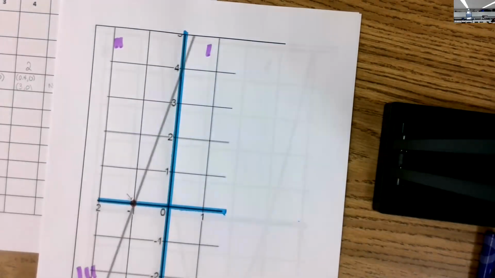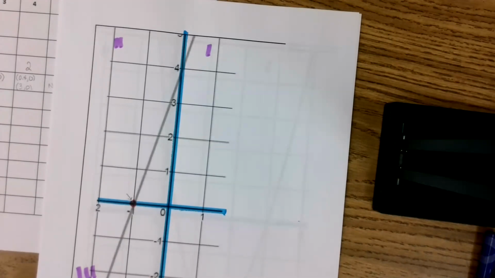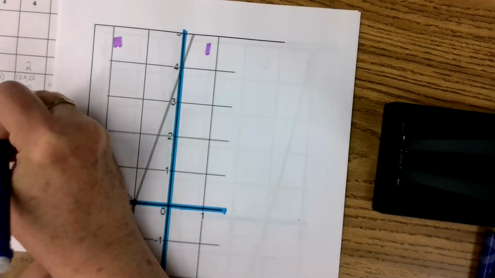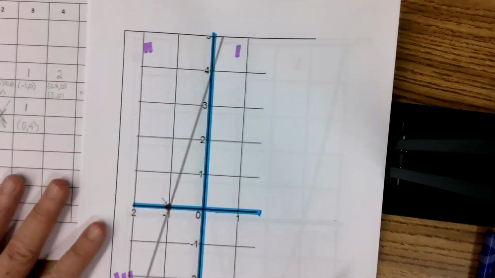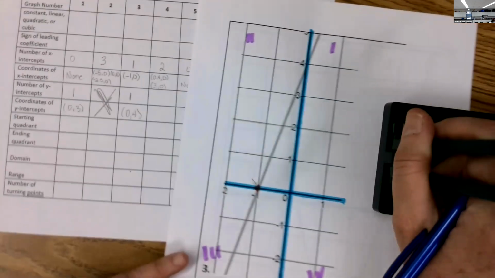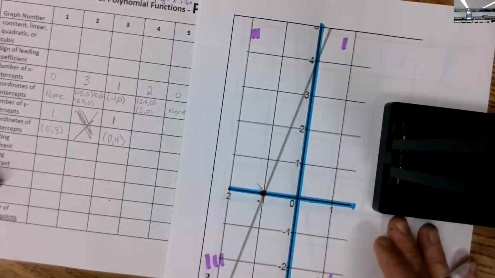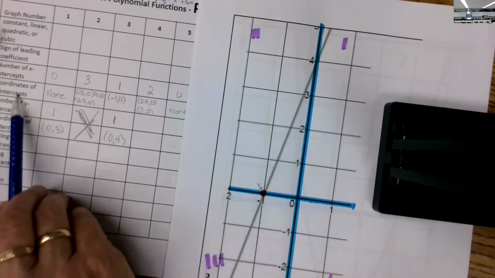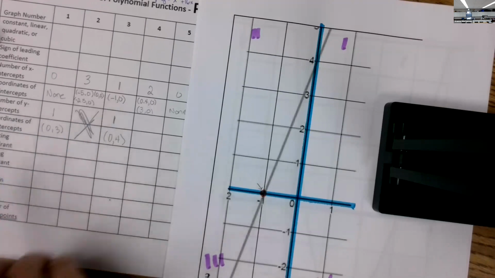And what are the coordinates of it? 4, 0. Almost. 0 and 4. I just realized I'm making life complicated for us. If it asks for the y-intercept, just put the number where the y is. If it asks for the x-intercept, put the number where the x is.